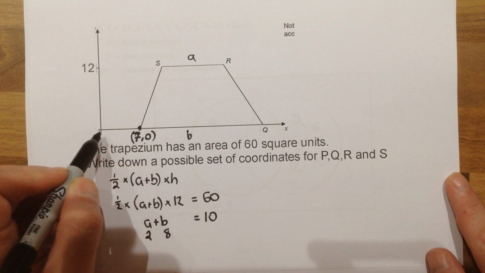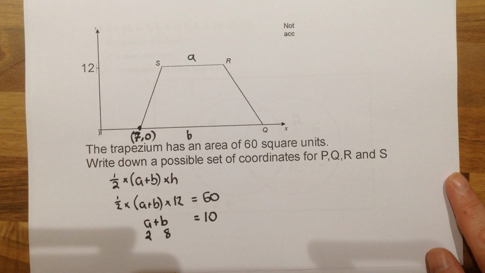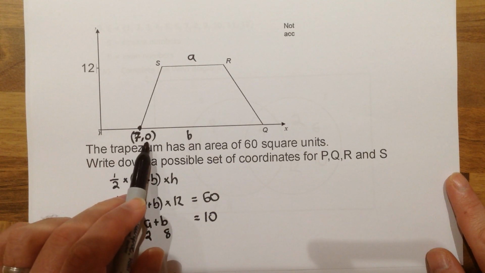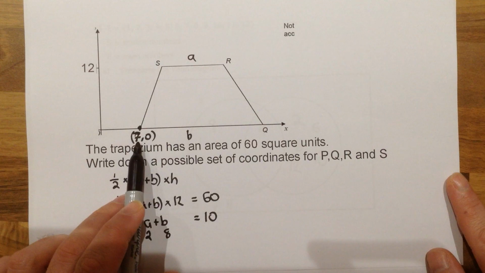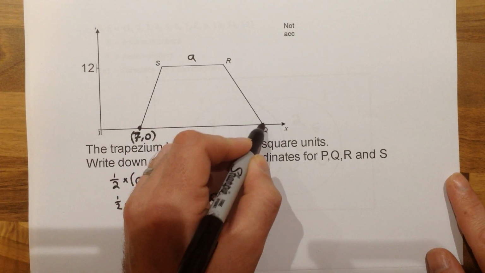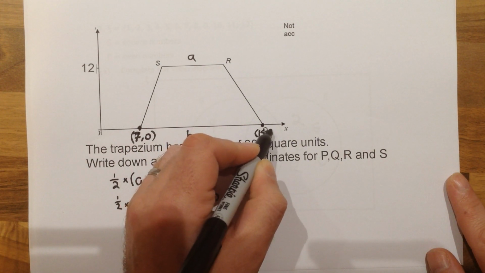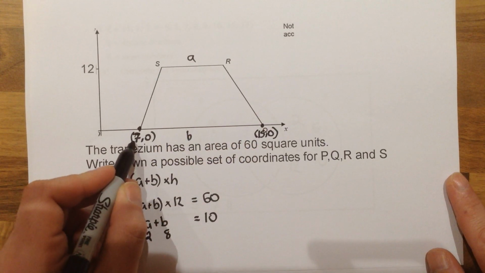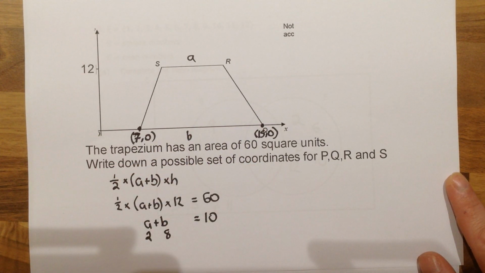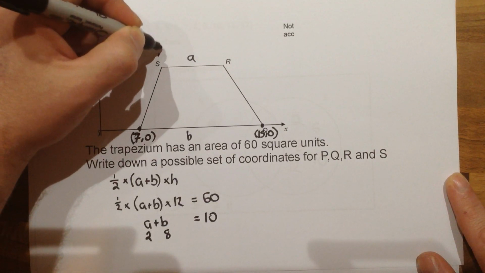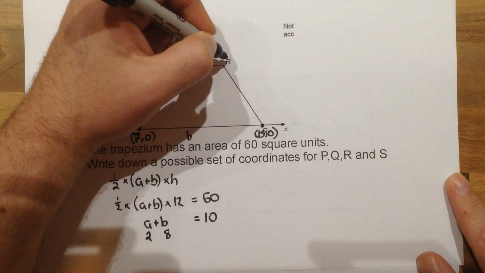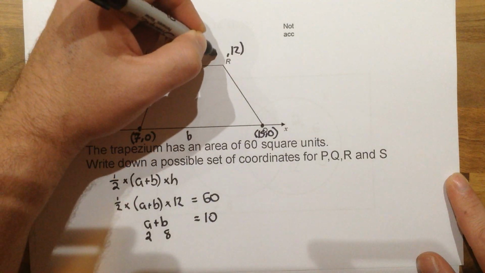I know it's 0 because it is on the x-axis. Now if this number here is 7, 0, we know that because the bottom of the trapezium is 8 long, if I add 8 onto the 7, this tells me that this coordinate over here must be 15, 0, because I needed a length of 8 between them. For the numbers up at the top, straight away, because I know they are at 12 on the y-axis, I must have 12 as the second number in each case.